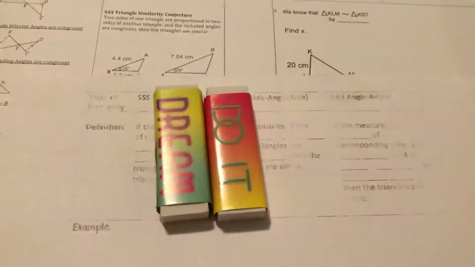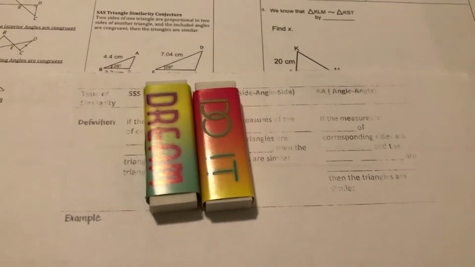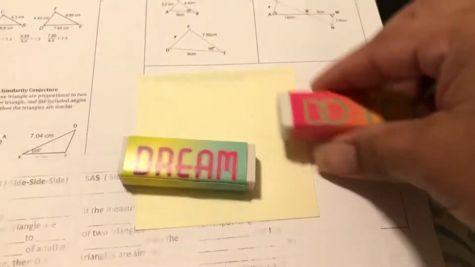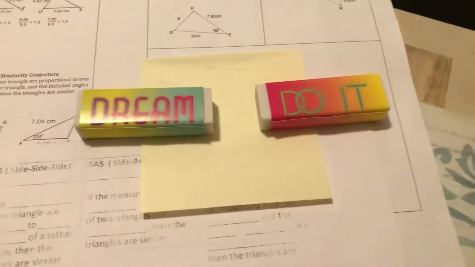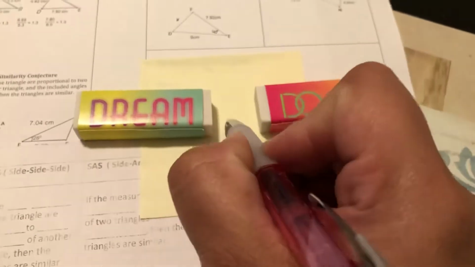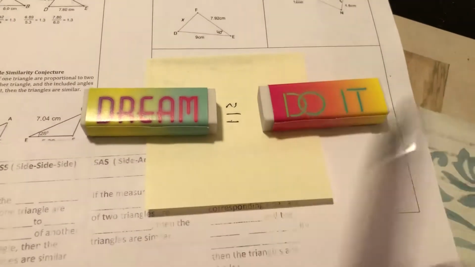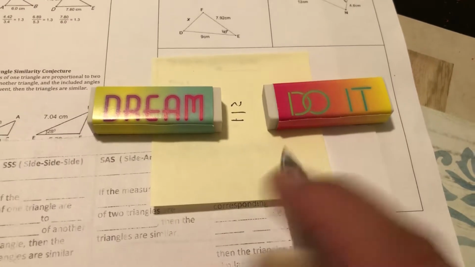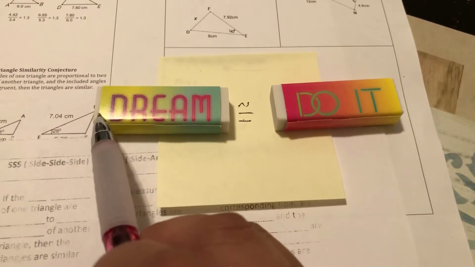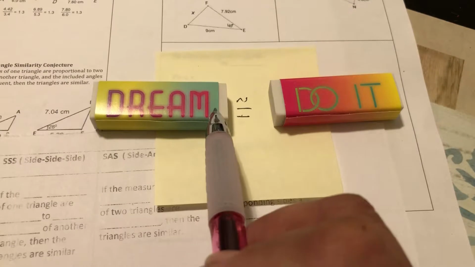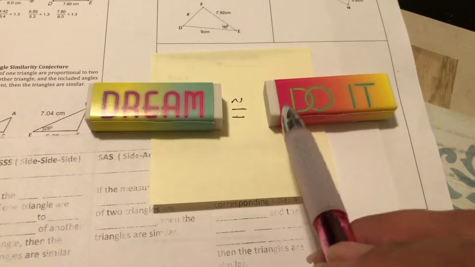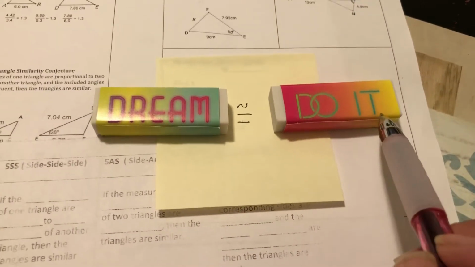These are congruent. So if I were to take my little sticky note, I can say that this eraser is congruent to this eraser. Okay, and if I wanted to get fancy and give it a name like A, B, C, D is congruent to D, E, F, G.